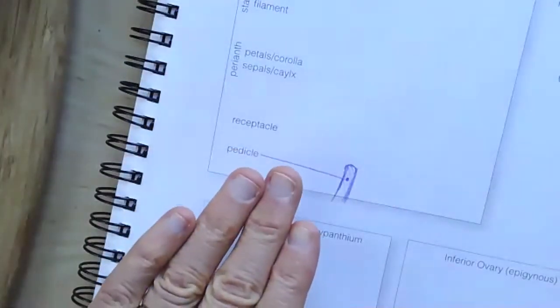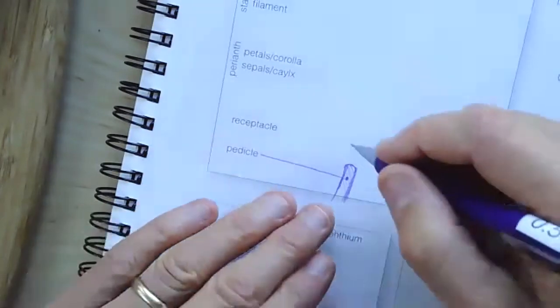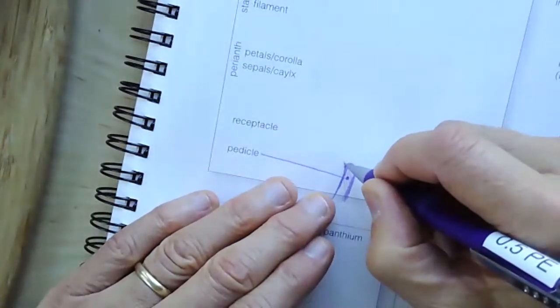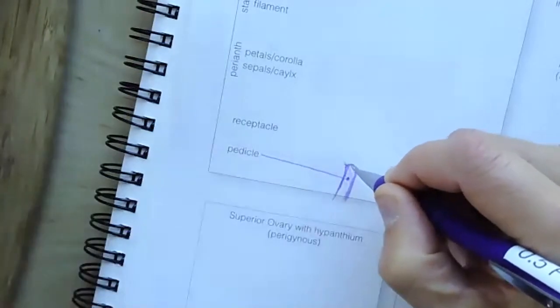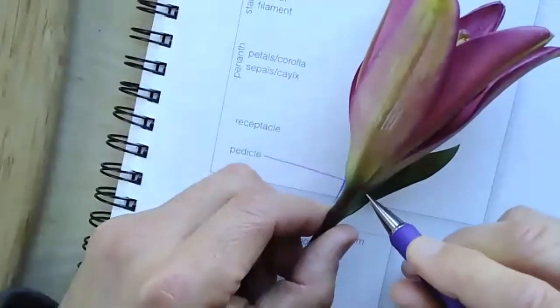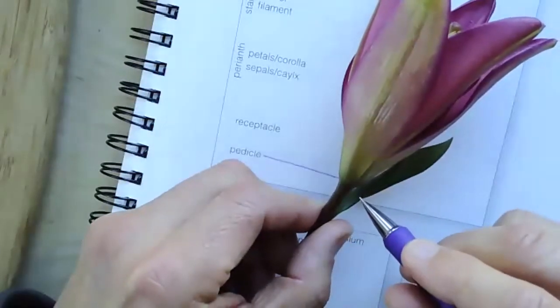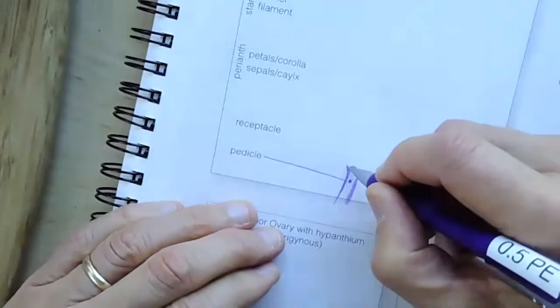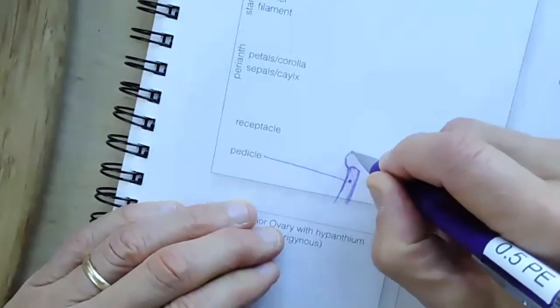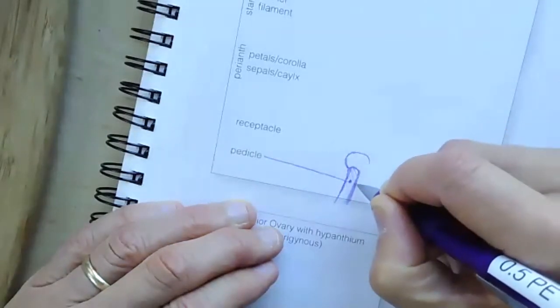On some plants, there's sometimes a large receptacle. On this one here, it's a rather small zone, so they're tightly connected together. But for the purposes of this little diagram, I'm just going to make this a little bit bigger.